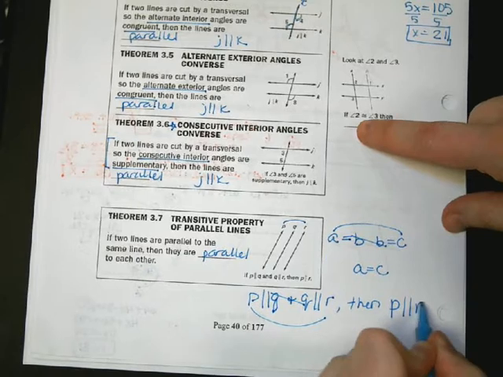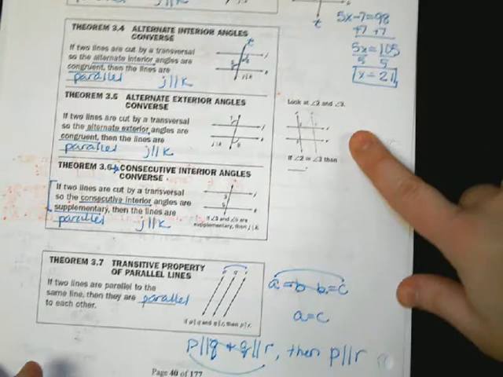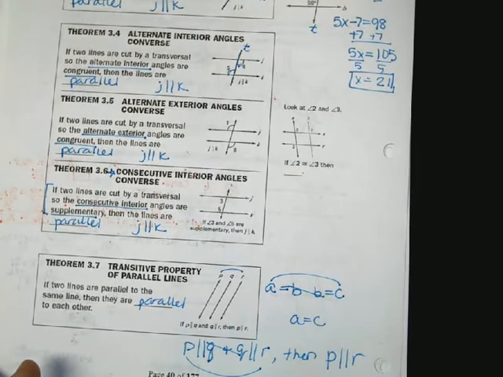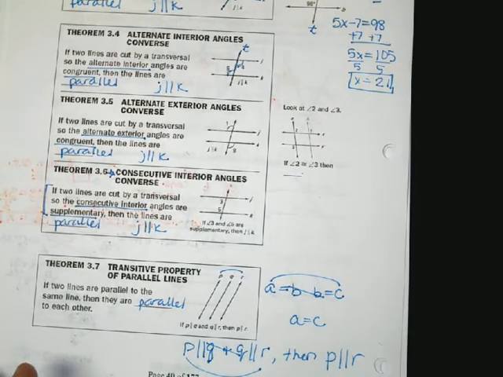Okay, so let's look at this side diagram. You're going to be able to pick out which lines are parallel to each other depending on your angle pair.